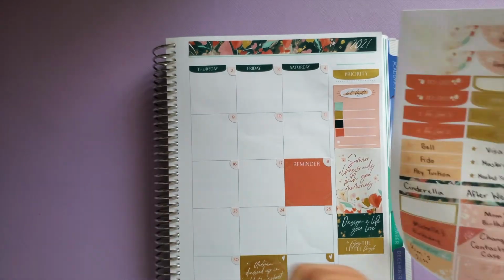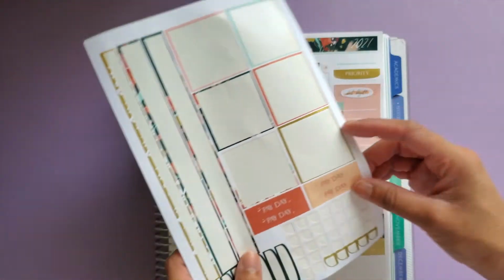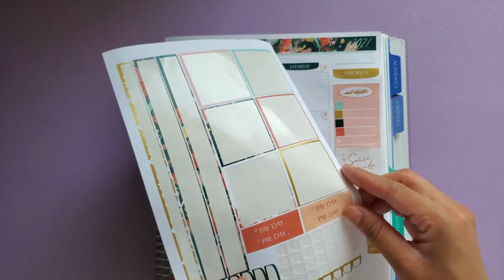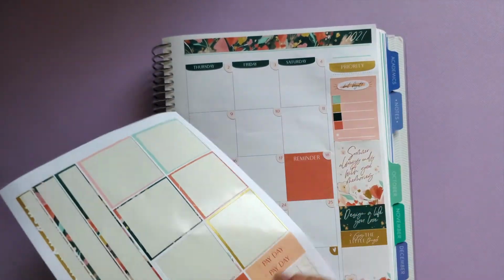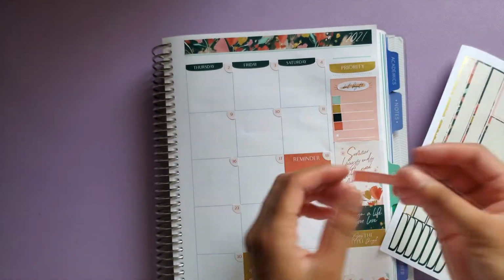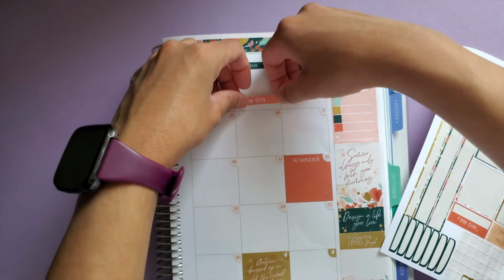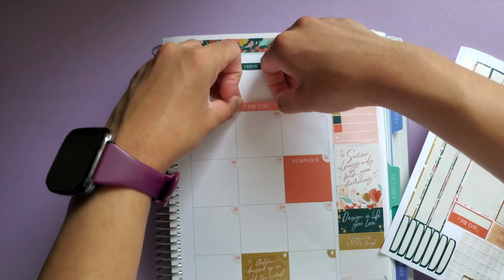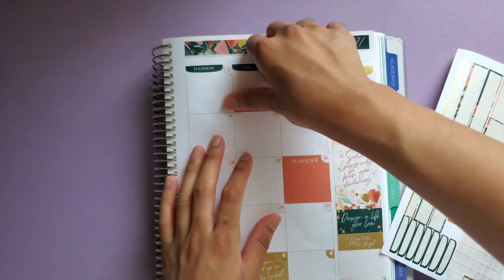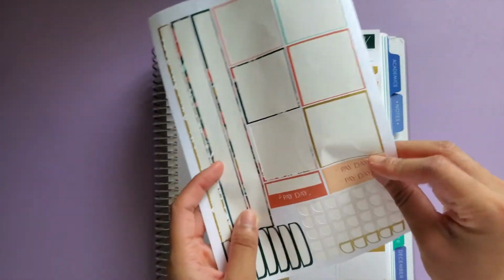So let's get into the actual plans. I think I'm gonna start with paydays, and since there's a lot of this color, I'm gonna do this one here, and then this one next.